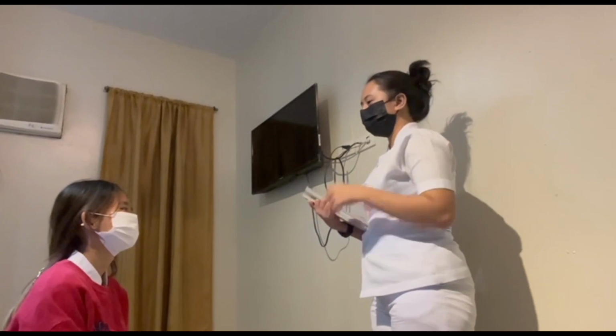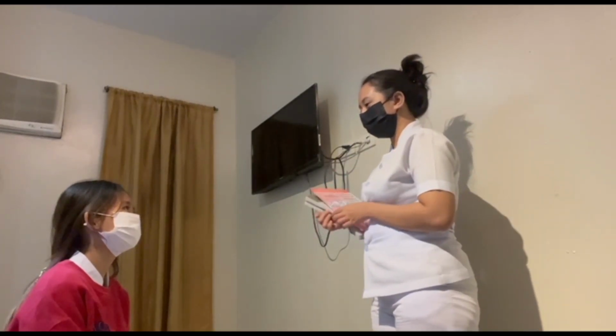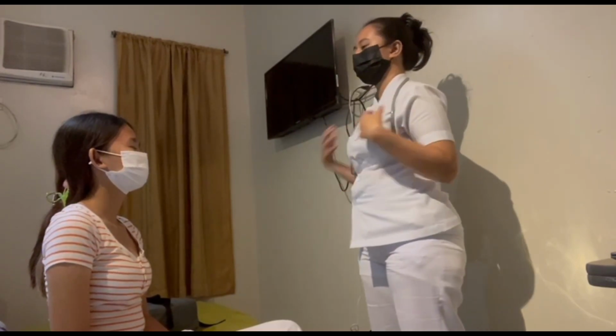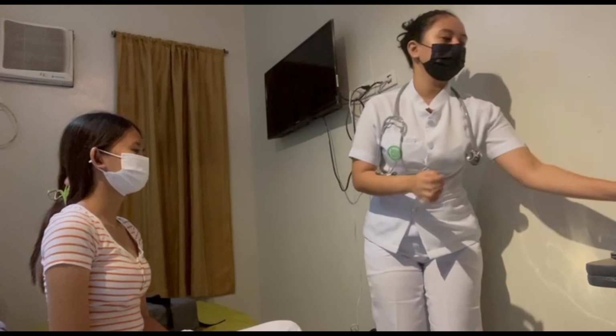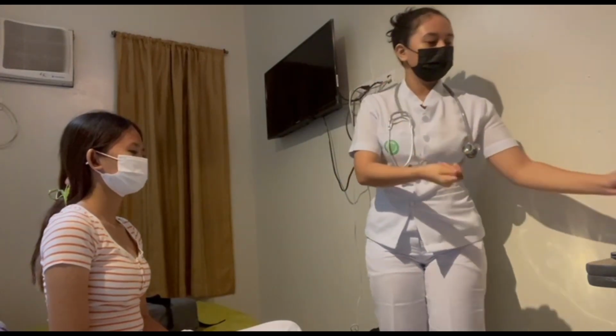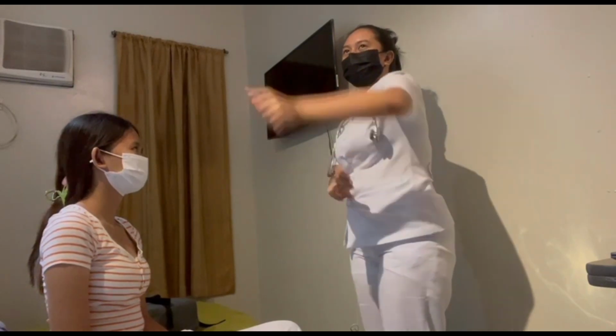Let's proceed to assessing the peripheral vascular system. Before assessing the peripheral vascular system, I'm going to perform hand hygiene. And I'm closing the curtains for privacy.